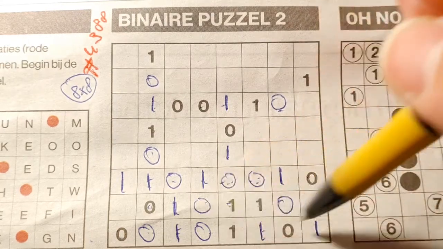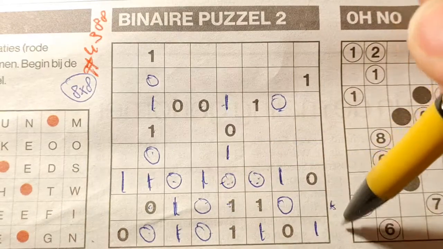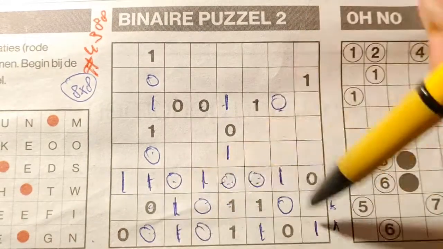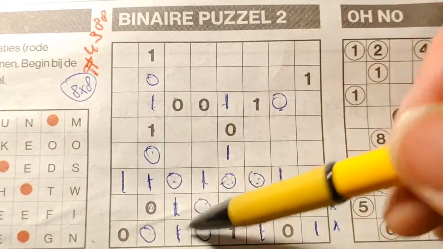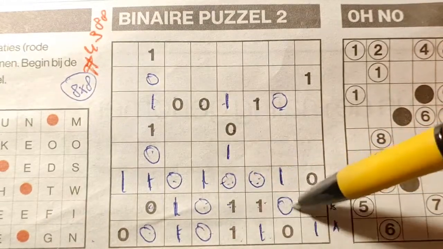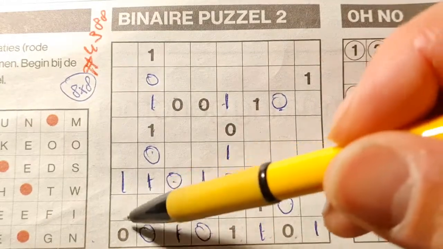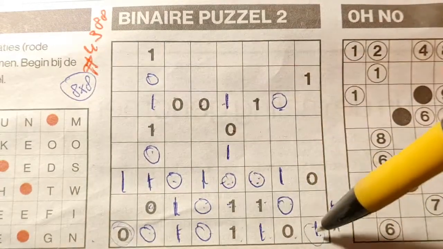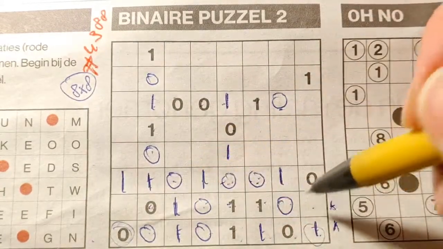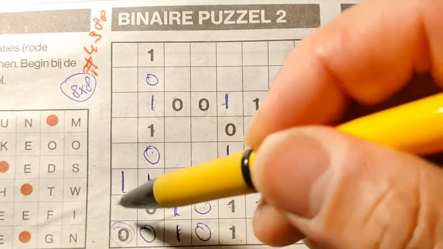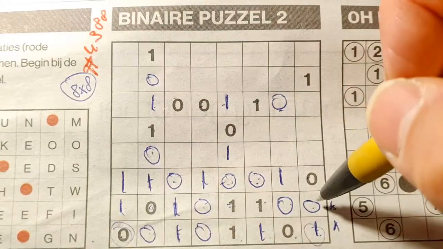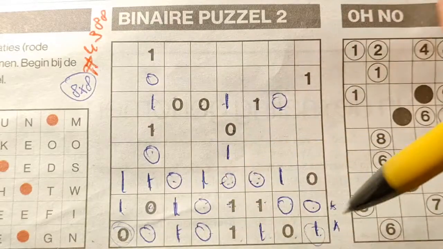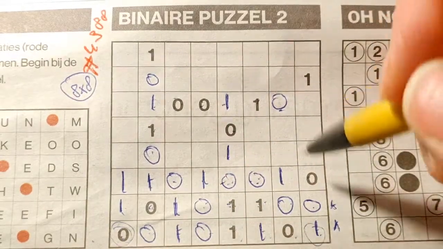Well, if you compare this row and the last row, it's almost the same. 0011, 00111100. So we need to switch these two digits. We have a 1 here, this should be a zero. We have a zero here, this should be a 1. Otherwise we have identical rows. Not allowed, one of the rules.